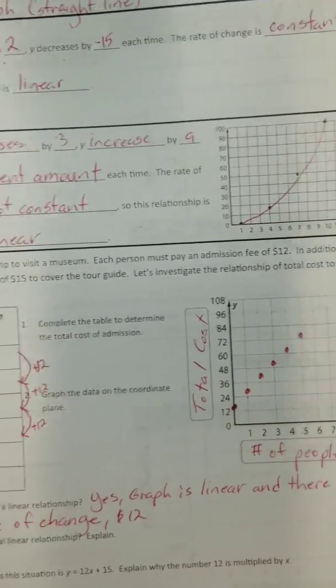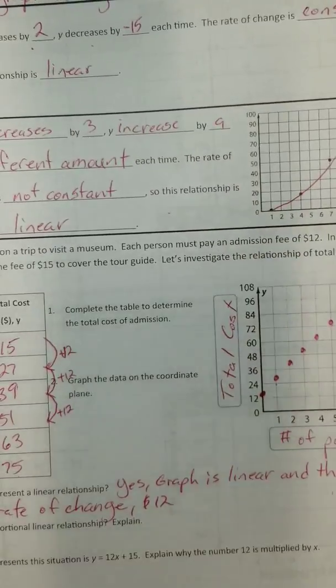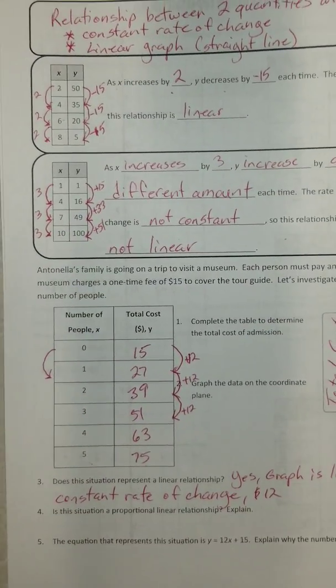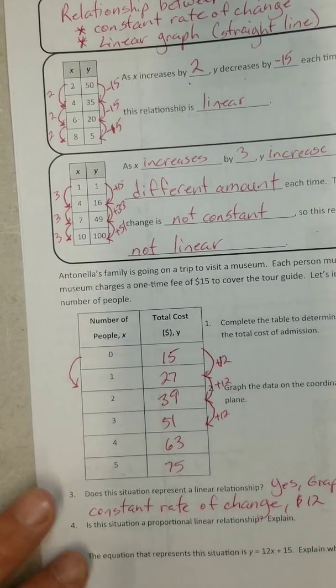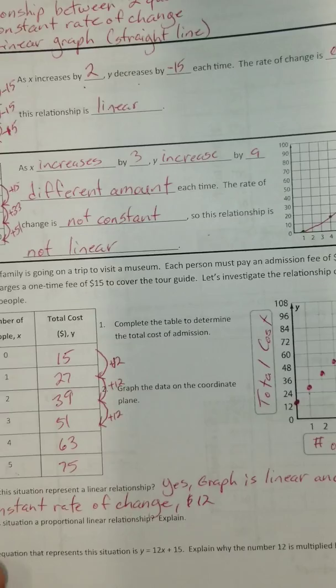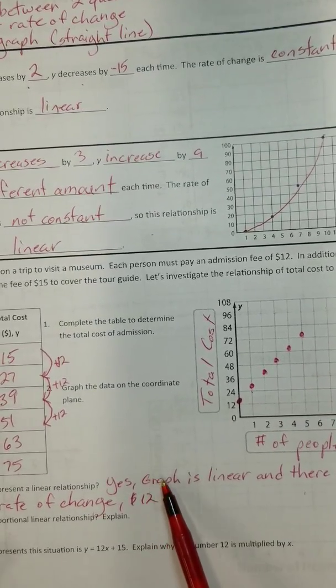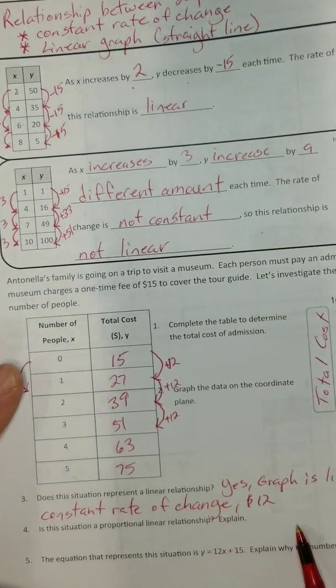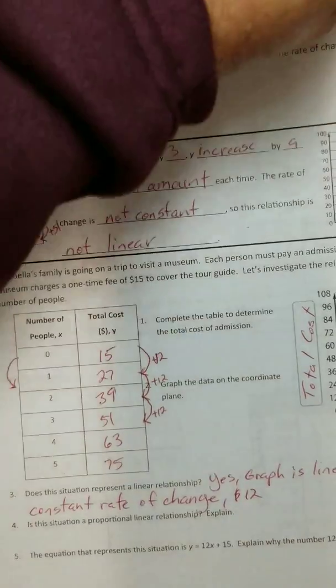Okay, sorry if you can't see it. Try to back my camera up a little bit. Let's see if I can get a little bit higher there. Sorry about the shadow.